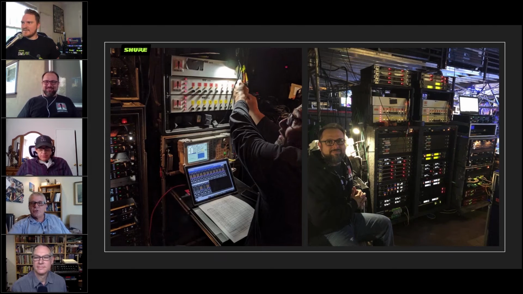So if you look at that picture, the picture on the right, with Steve on the left smiling at us, and then all the racks, the third rack over you see there, that's the Dante interface rack. And then just to the right of that is where Bill Kappleman's sitting at his QC table. Bill on these shows is QC, as well as helping the A2s that are placing microphones on stage.